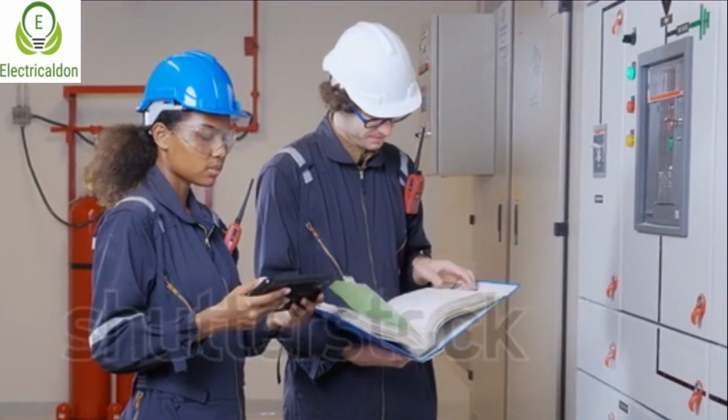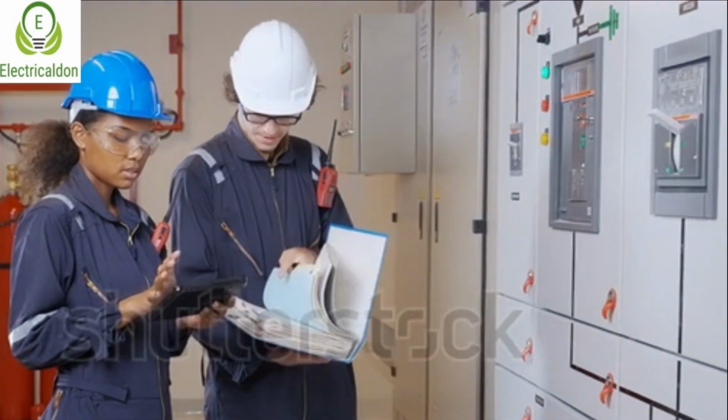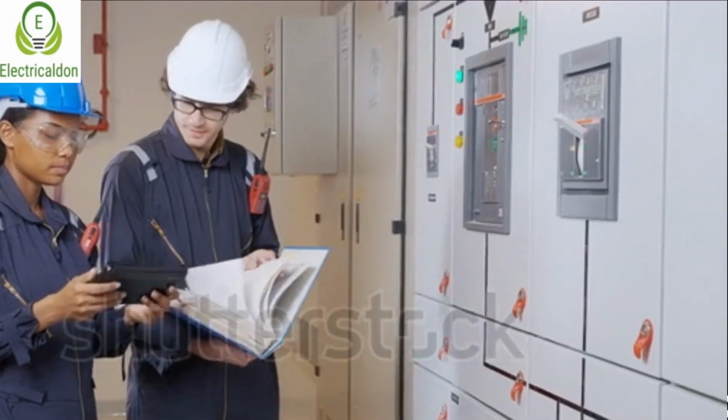Diagnosing electrical faults is a critical aspect of maintaining the safety and reliability of electrical systems. Here are the general steps involved in diagnosing electrical faults.